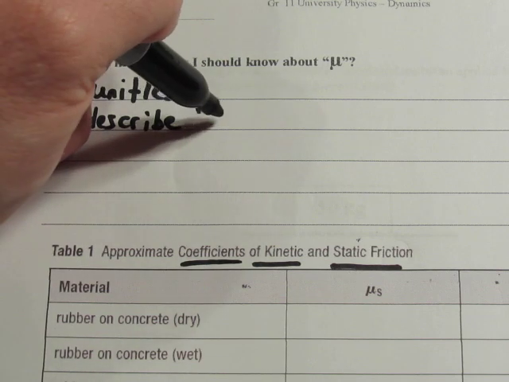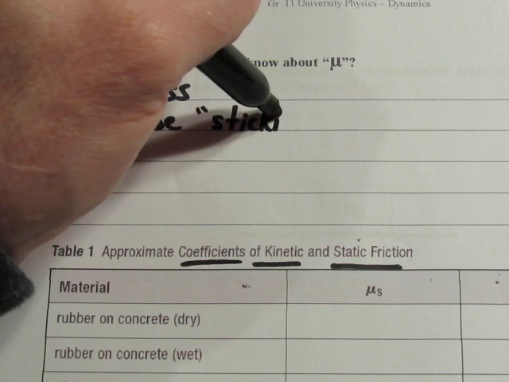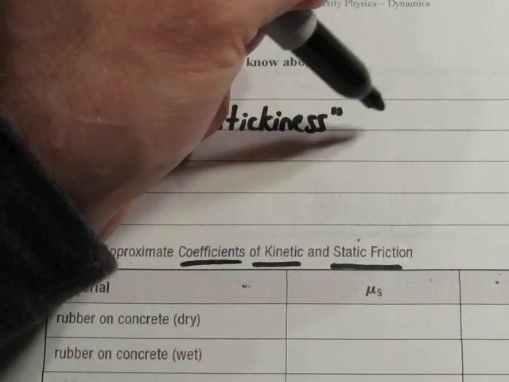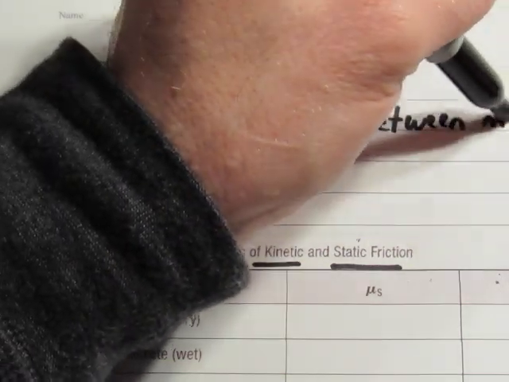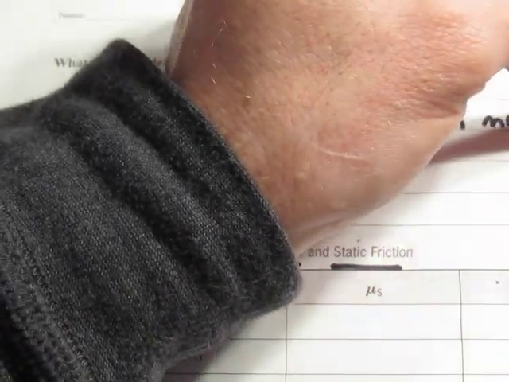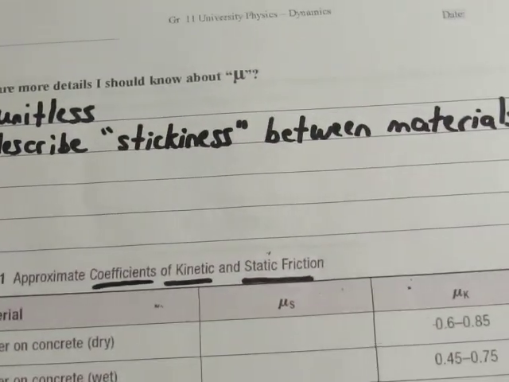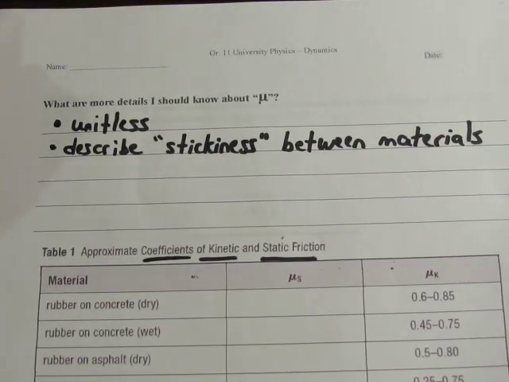So I'll say they describe the, let's say the stickiness, I guess. Describes the stickiness between materials. So if you have a higher coefficient of friction, it means that you have a stickier connection between the materials and therefore a greater force of friction.